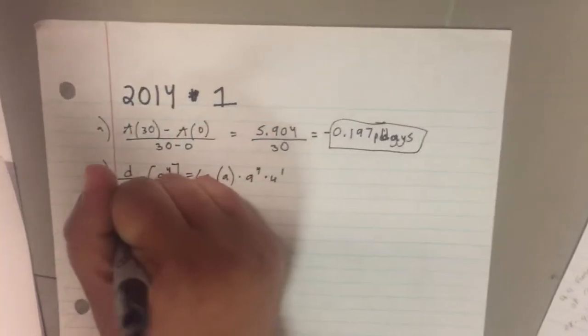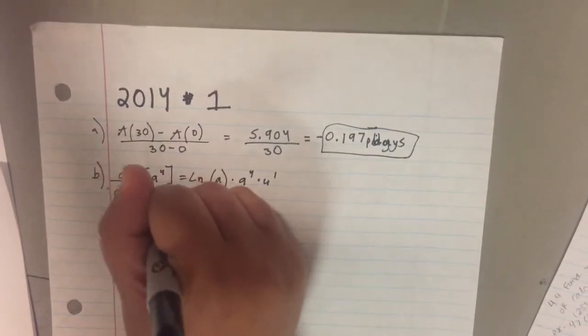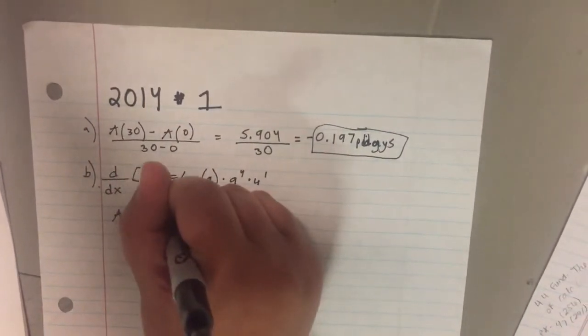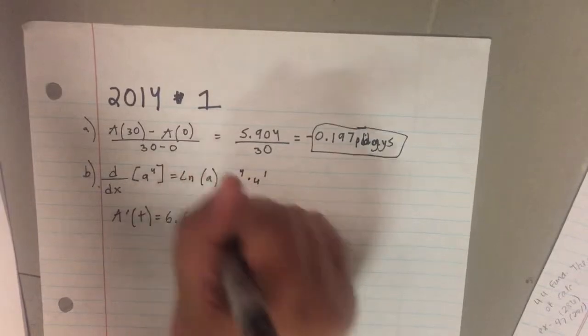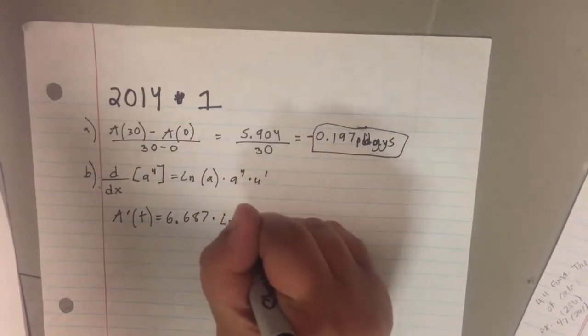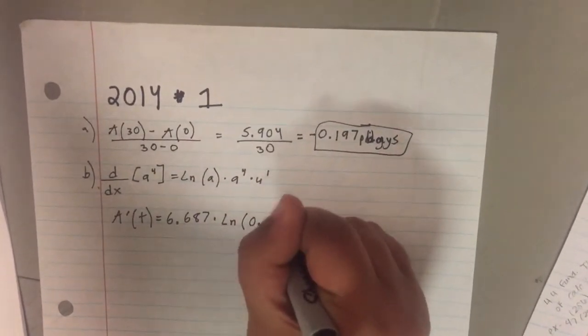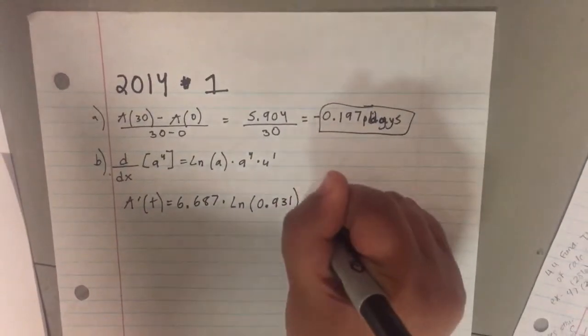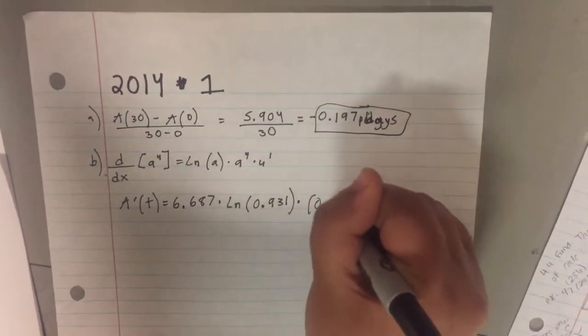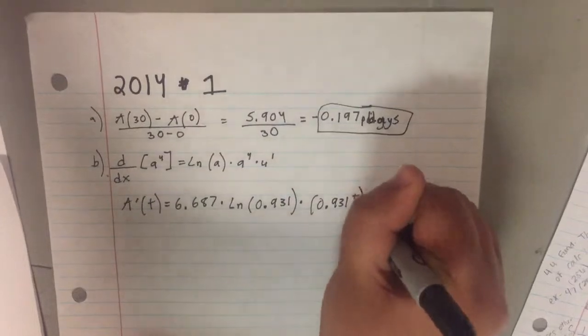So then you would do that, and you would get A prime of t equals 6.687 times ln of 0.931 times 0.931 to the t.